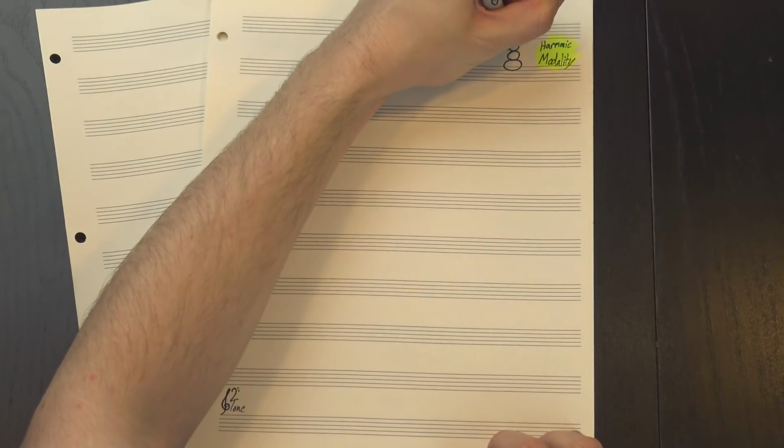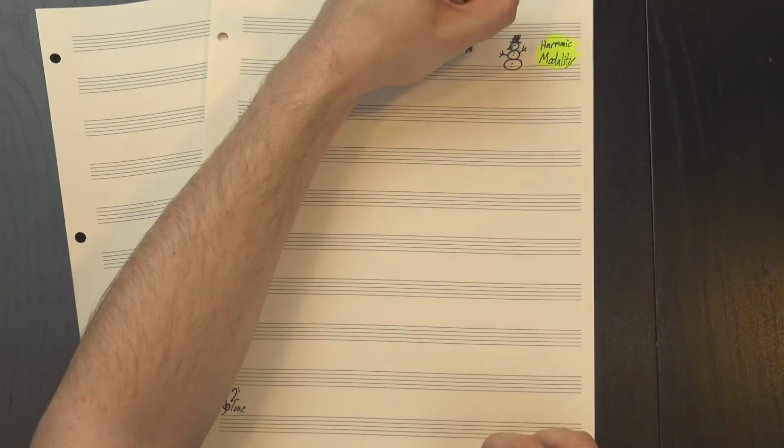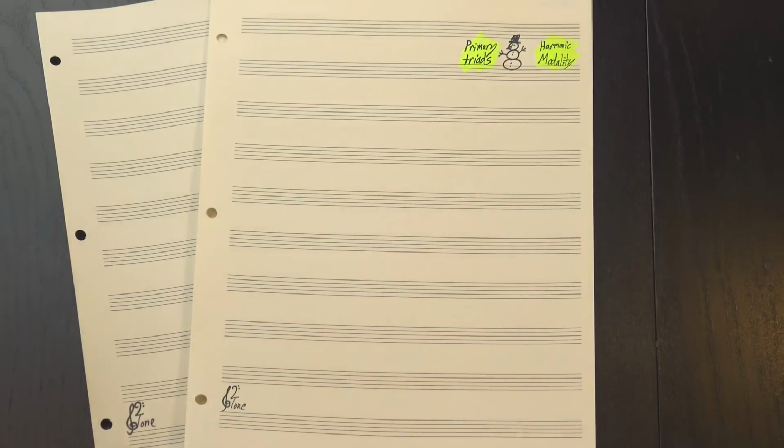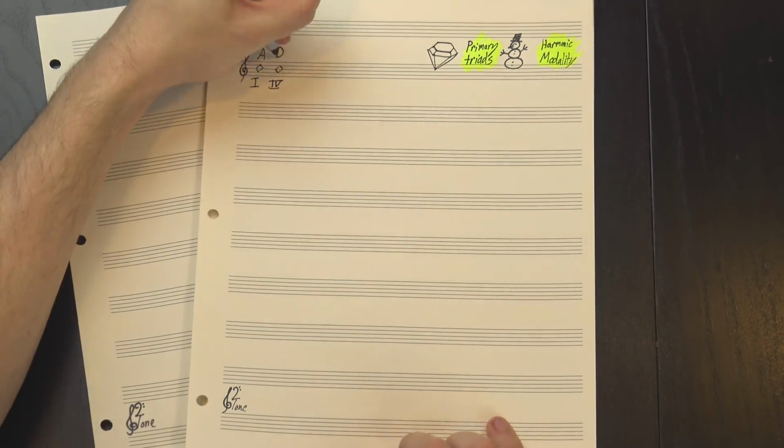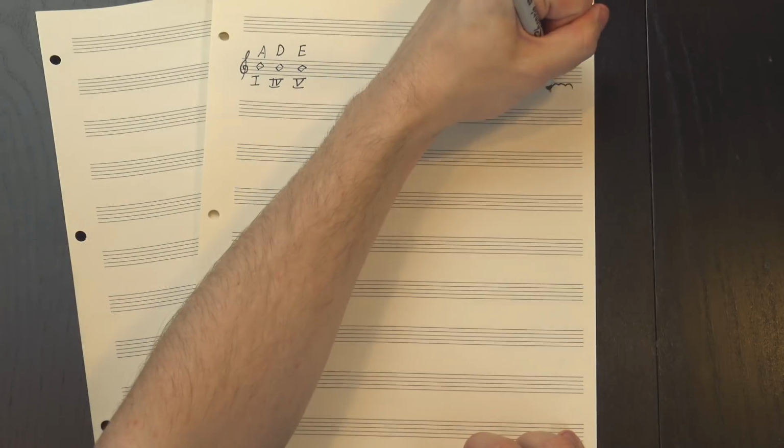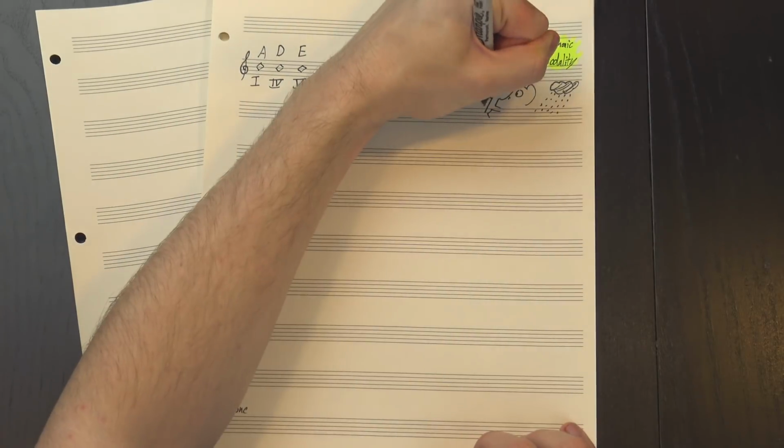This, as the name implies, is based on the harmony. Specifically, it's based on what are called primary triads, that is, the most important chords in the scale. Traditionally, these are the 1 chord, the 4 chord, and the 5 chord, and if you know the qualities of all 3, you can generate the entire scale.